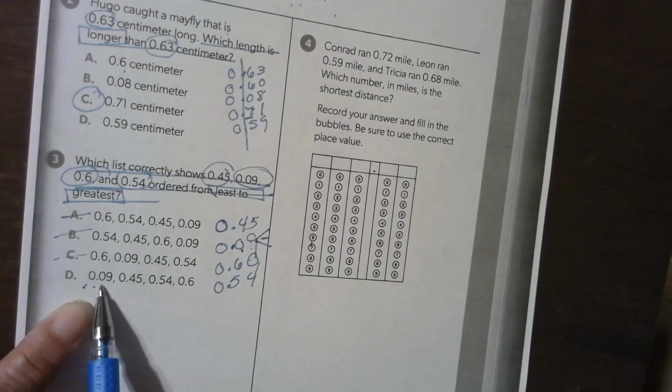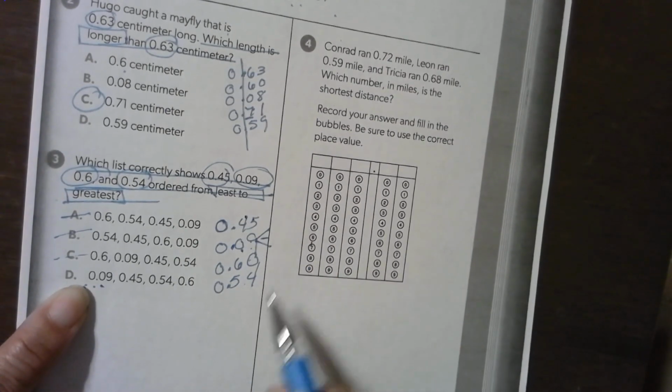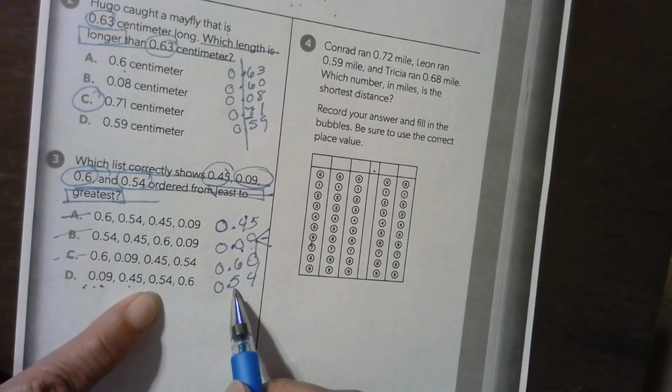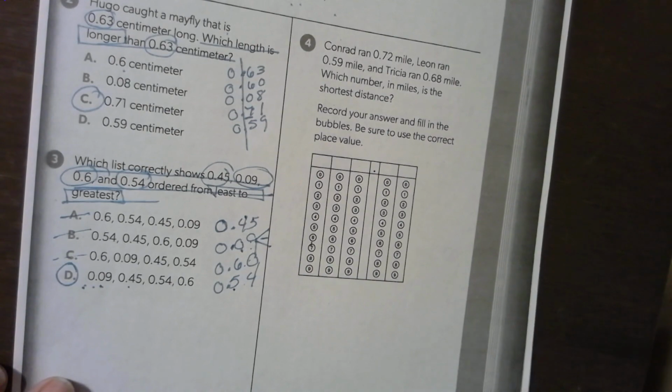Let's make sure they're all in the correct order. 45 would be the next smallest, which is here, then the 54, and then the 6/10. So D is our correct answer.